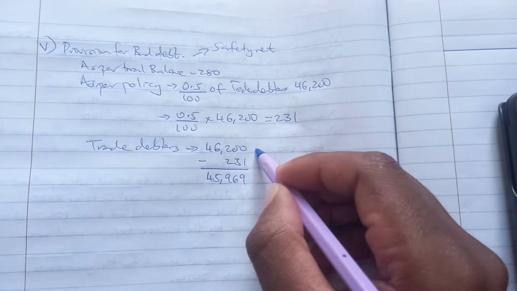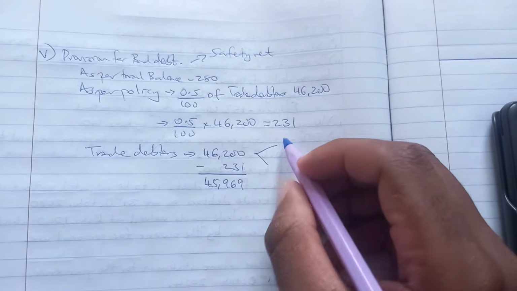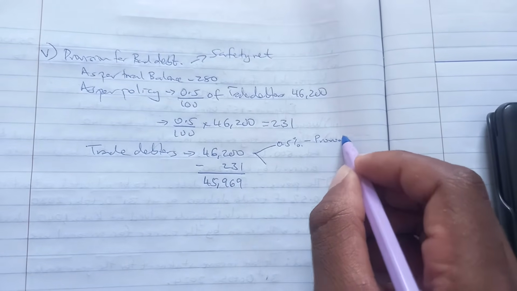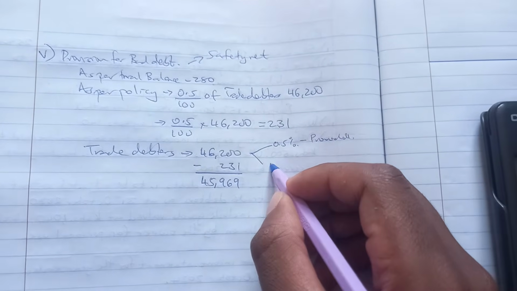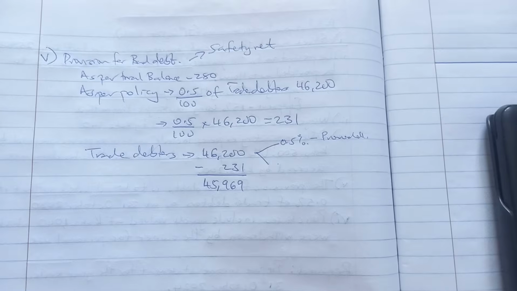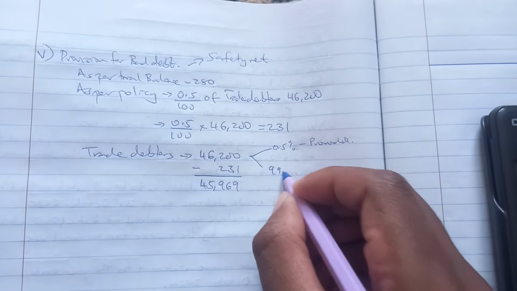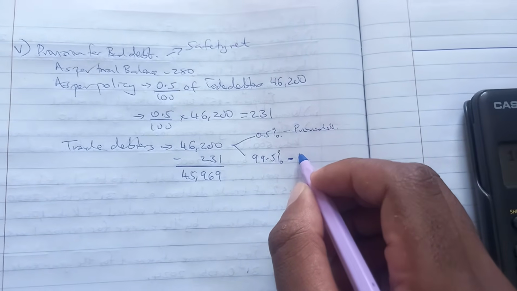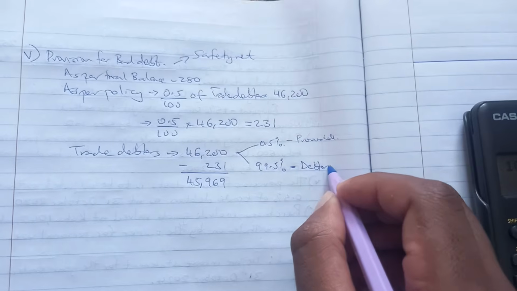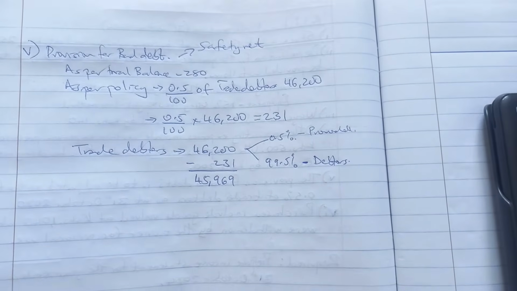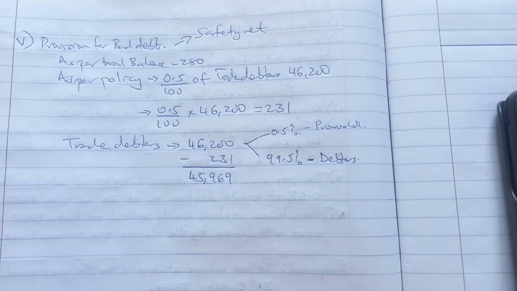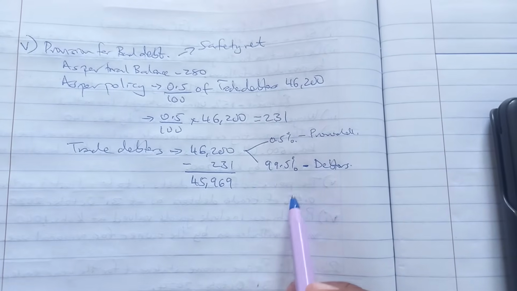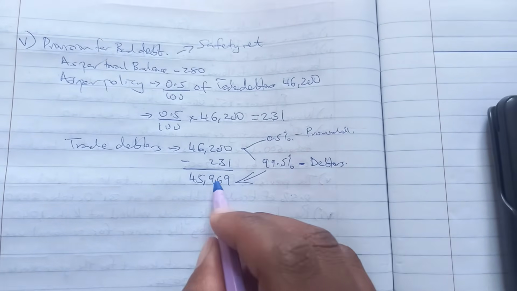Okay, so this 46,200, 0.5% of it we as the business have provided. Okay, now the remaining 99.5%, this one now will remain as now our debtors. Okay, I hope it is understood. So now the value of trade debtors will be 99.5%. Okay, and it is this value.